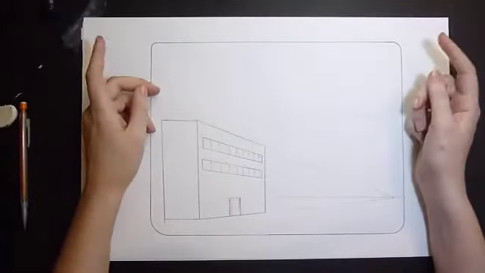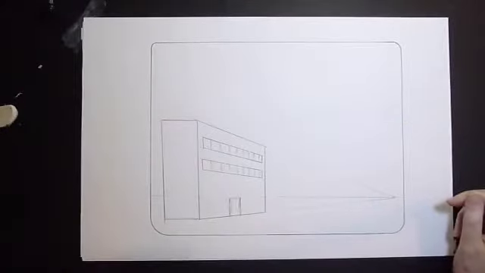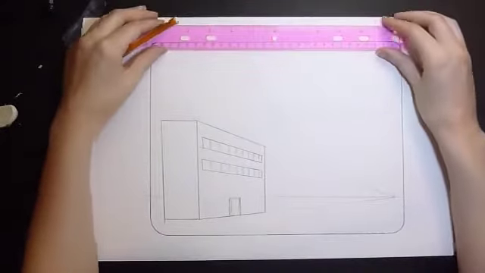Okay, this next lesson is called Let's Get Tall, Let's Get Small. And for that, we will also need our trusty ruler.